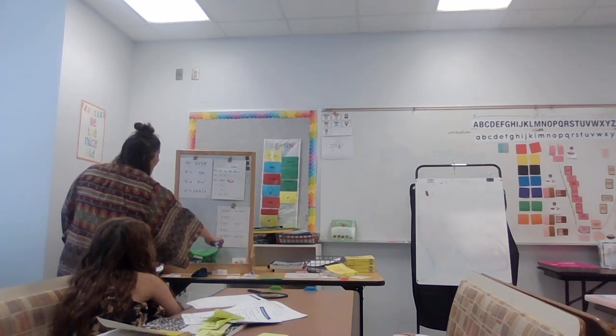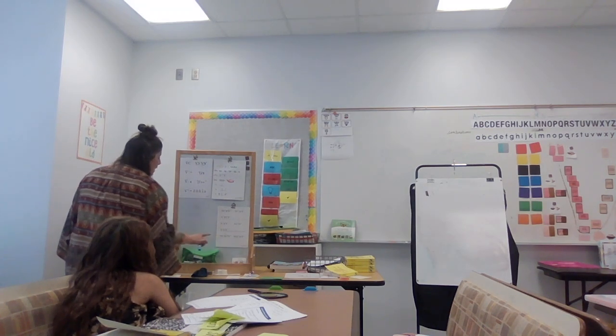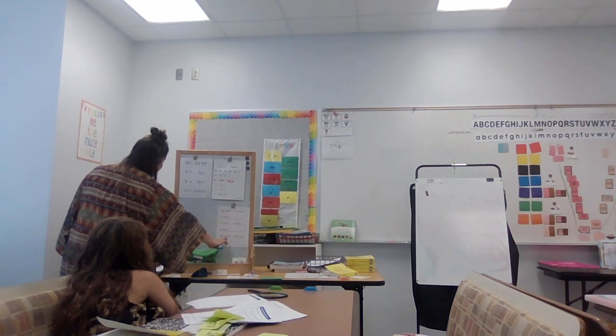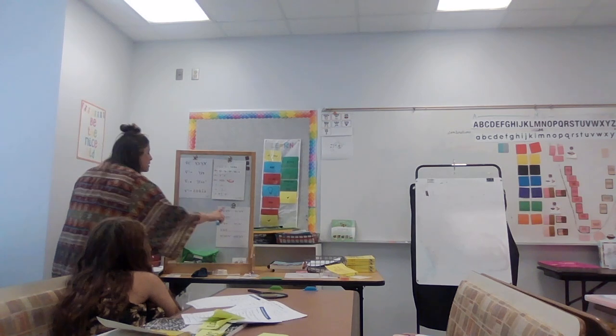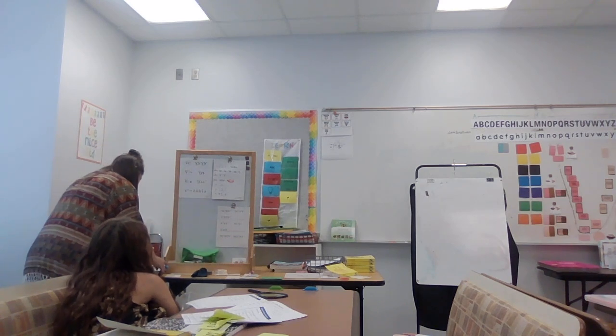Then, our newest pattern, our VCCCV pattern, the most common way to divide is between the first two consonants. Accent is on the first syllable. Second way is to divide between the second and third consonants. The accent is on the first syllable.